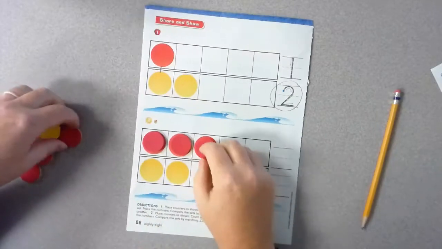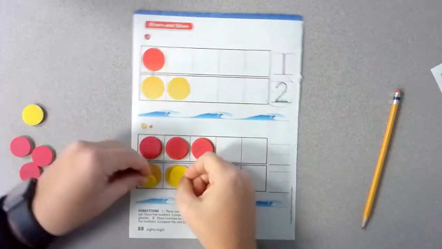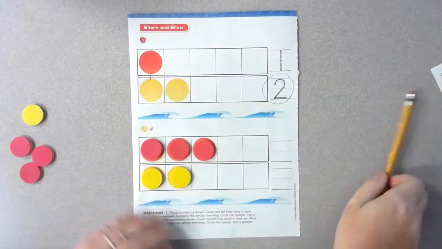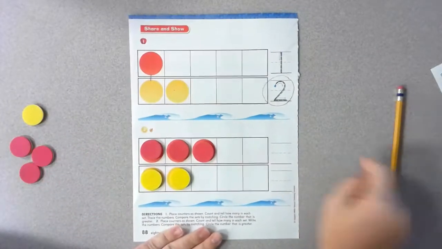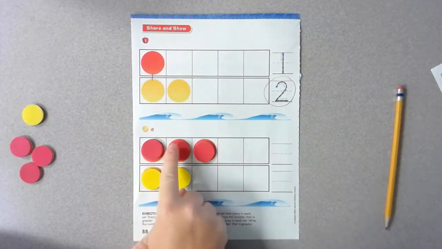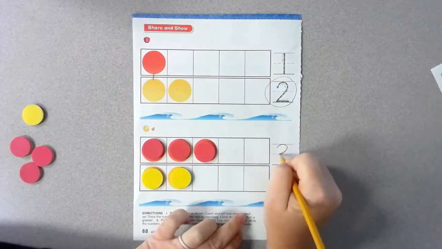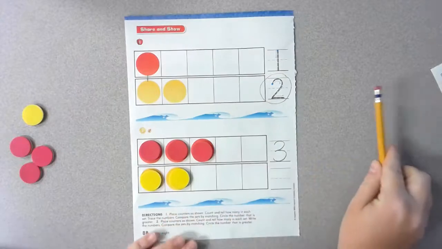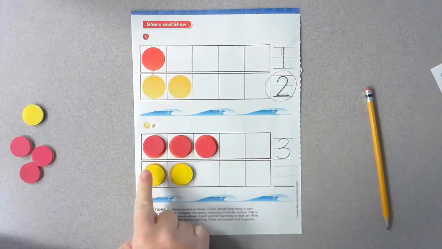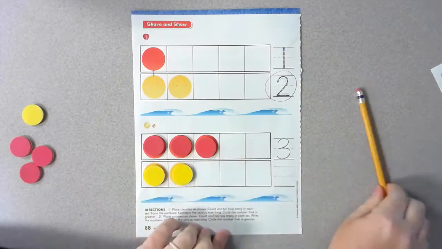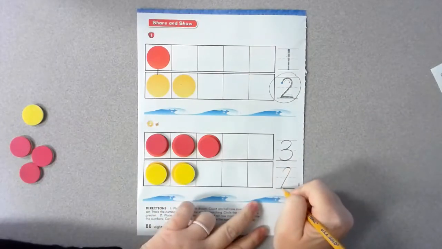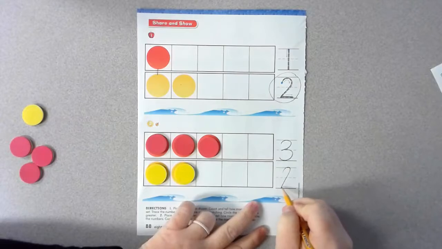Put some counters here for red and our counters down here for yellow. And we're going to count and write the number first. So we have 1, 2, 3. Around the tree, that's the way to make a 3. And then we'll count our yellow counters. 1, 2, make a candy cane and give it a shoe.